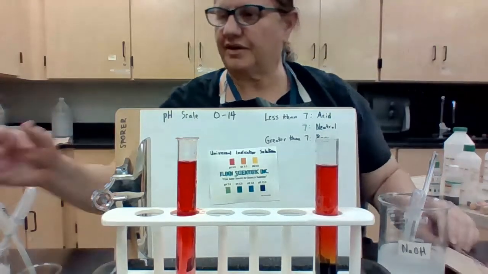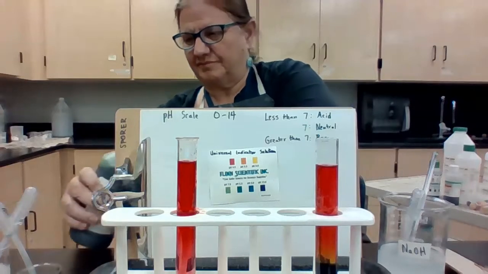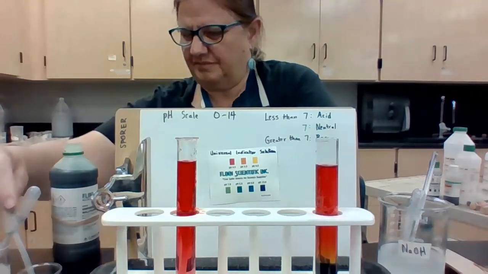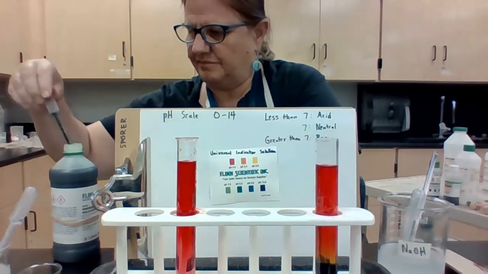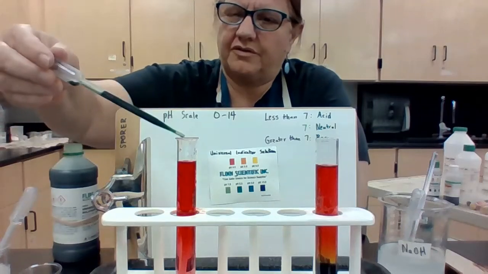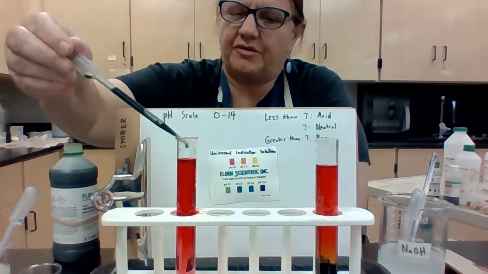Now I have room for some more indicator. Add a little bit more. I'm just doing it to make the colors a little bit more vibrant.